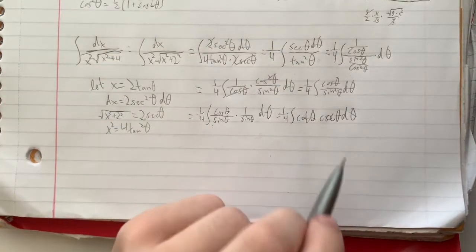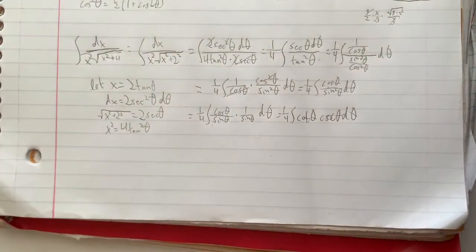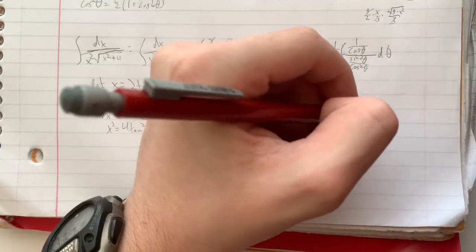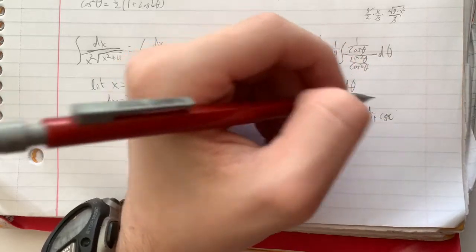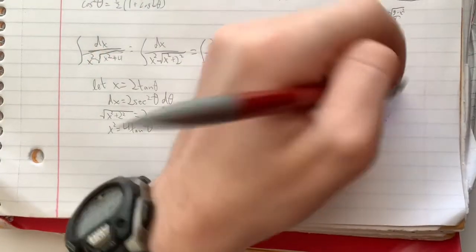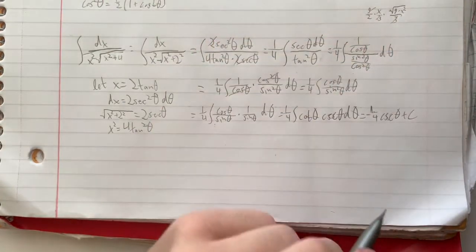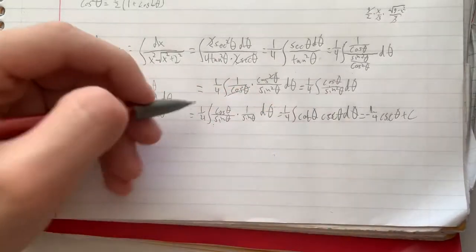And would you look at that? The integral of cotangent times cosecant is just negative cosecant. So this is going to be equal to negative 1/4 cosecant. I almost started writing out the entire word cosecant there, so it looks messy. Cosecant of theta plus C. But of course, we have to substitute back in something in terms of x.